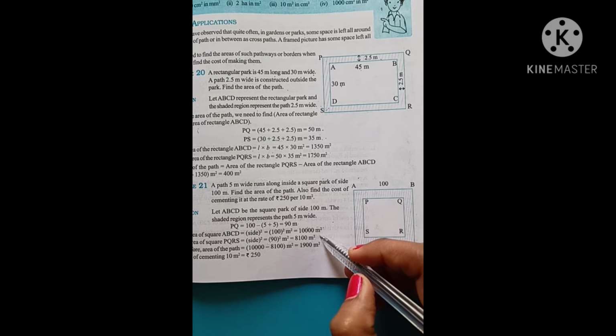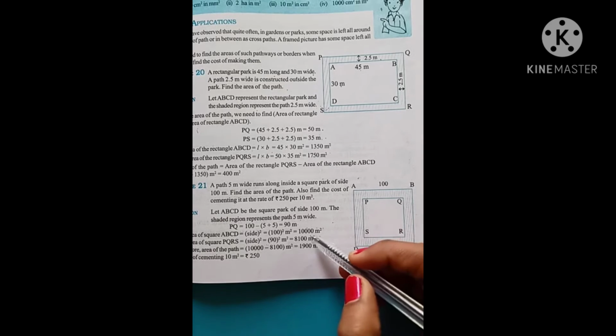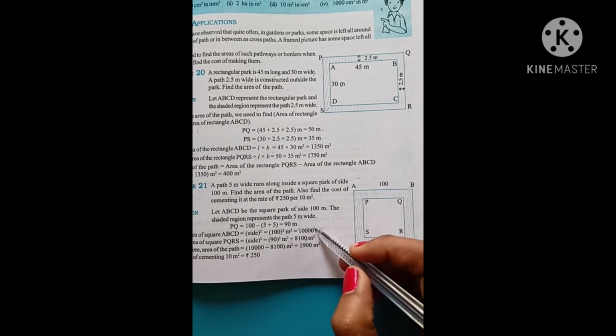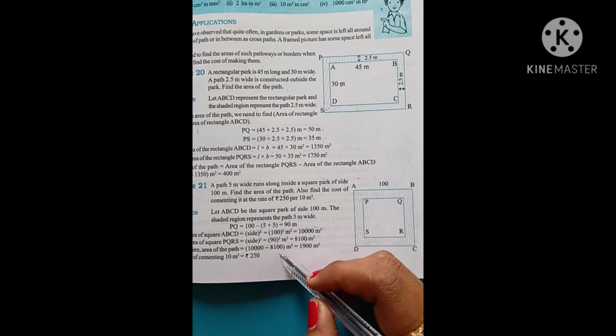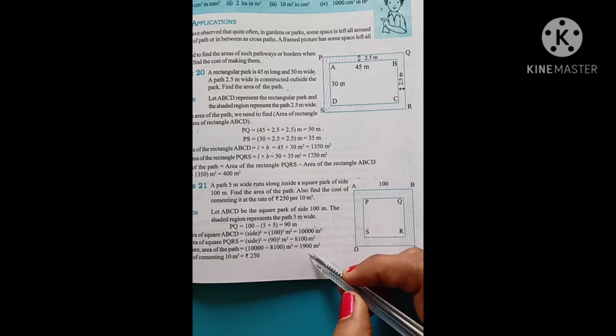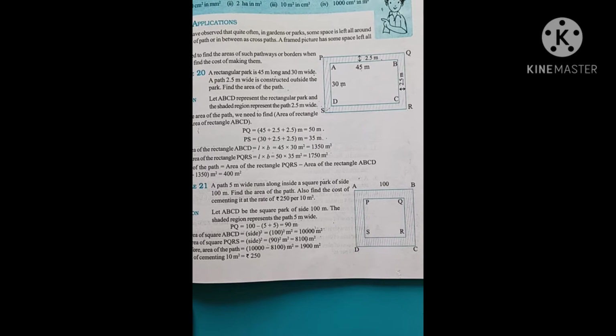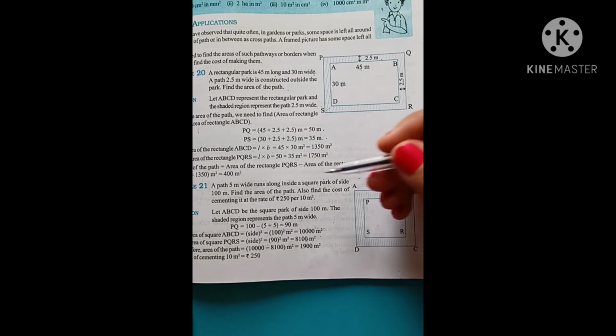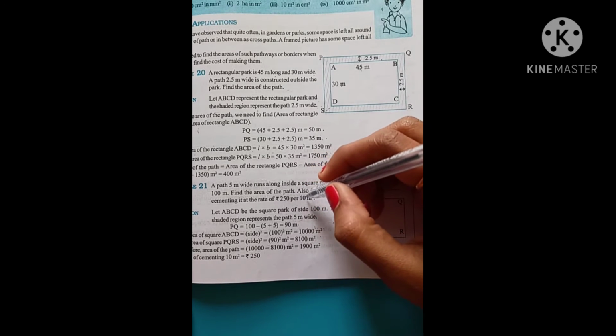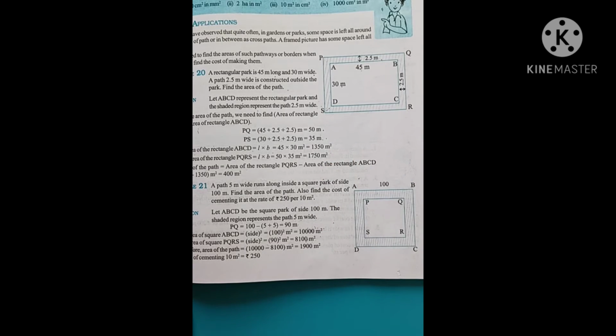So now it is time to find out the area of the path, which means we have to subtract both areas, that is 10,000 minus 8100 whole meter square, which is equal to 1900 meter square. The last part of this question is we need to find out the cost of cementing, which is given at 250 rupees per 10 meter square.